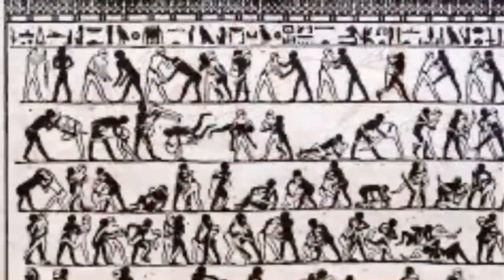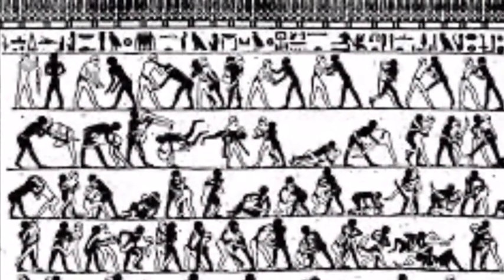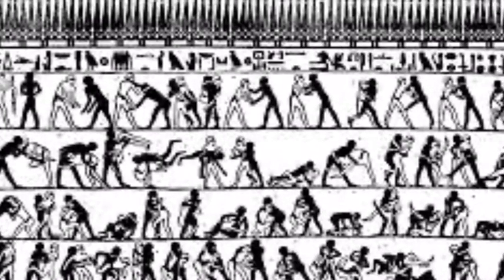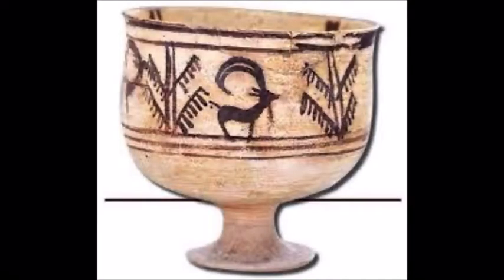A little bit later, in an Egyptian burial ground, a mural was found where sequential pictures of two wrestlers in action were found. About the same time in Iran, in an archaeological site, this pottery was found on which there was a drawing of an antelope jumping over a bush, and the antelope was shown in different positions for jumping. So if you turn the pottery around, it was like an animation, it will show you the antelope jumping over the bush.